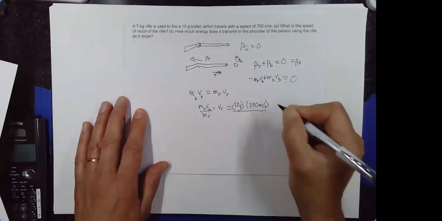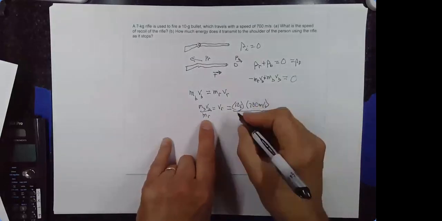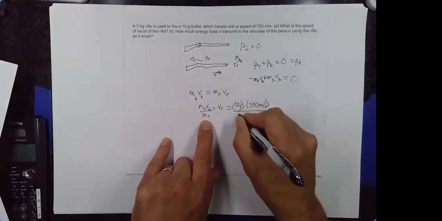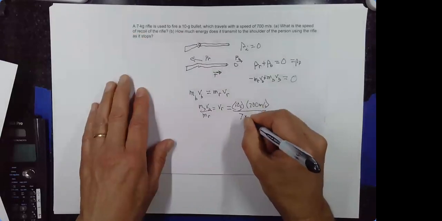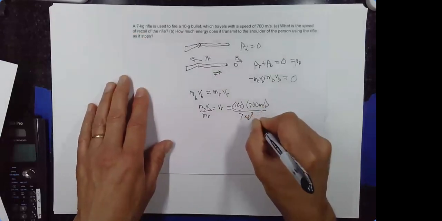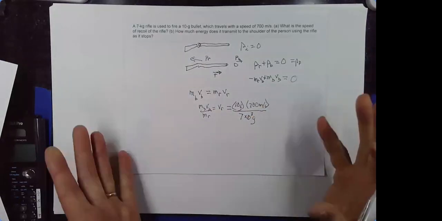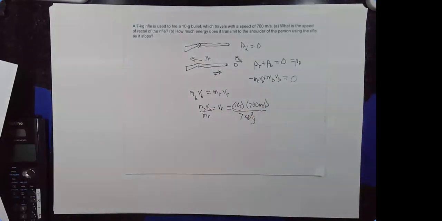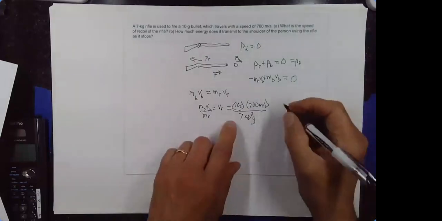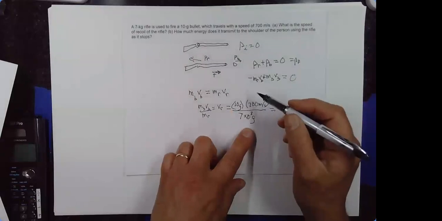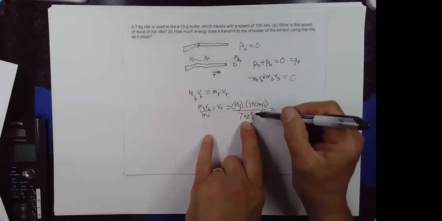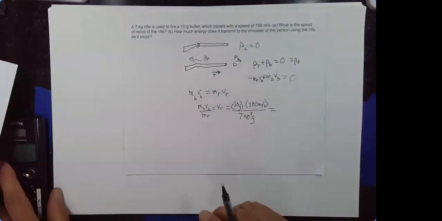Most of the time, we deal with purely kilograms. But for that mass of the rifle, I'm going to take that 7 kilograms and replace the K with times 10 to the third grams. All of our units, like the Newton and the watt and everything like that, are written assuming you are using kilograms. But for this, we're taking a ratio of masses, so it's okay to replace that kilo with 10 to the third in this case.